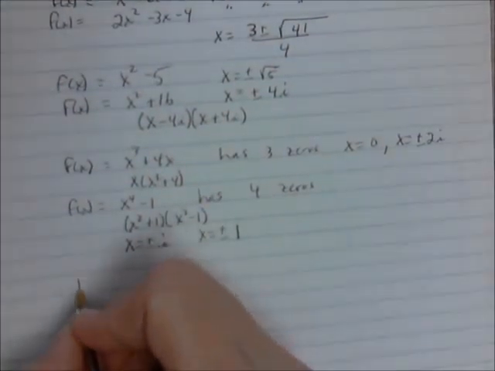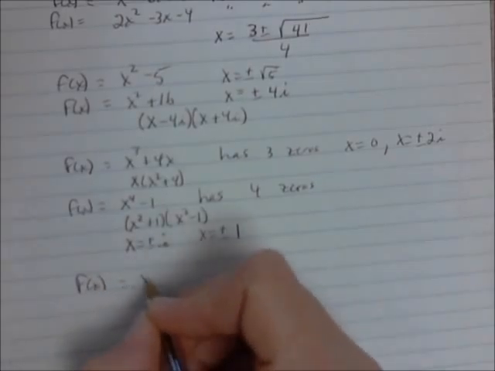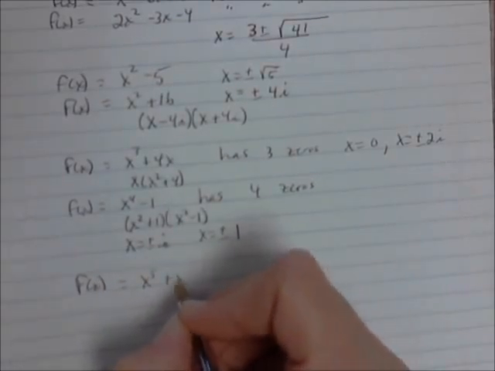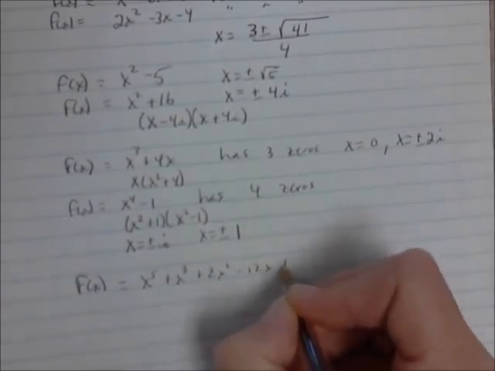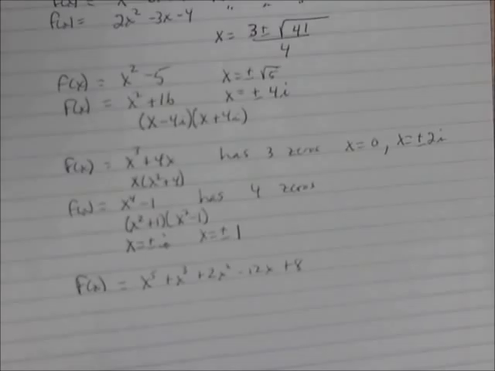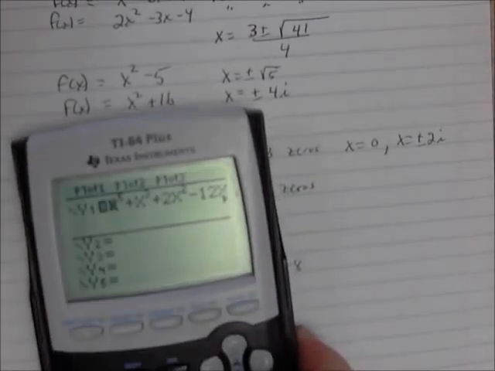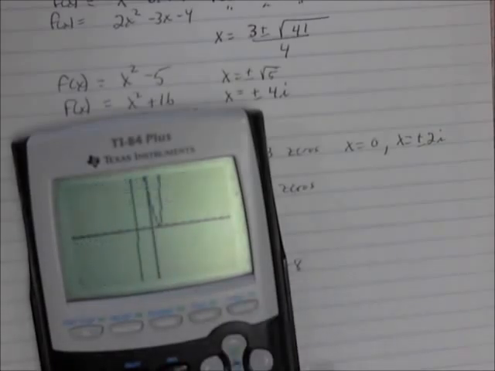If you have a 5th degree, something like f of x is equal to x to the 5th plus x cubed plus 2x squared minus 12x plus 8, you could look at the graph of that. I just put that into y equals, and I graphed it.